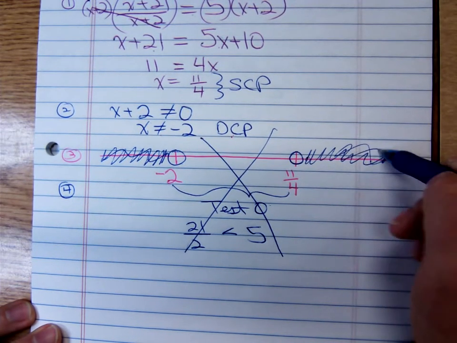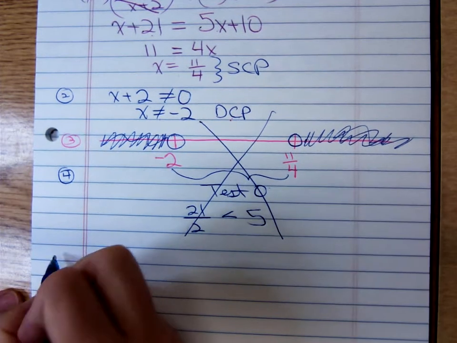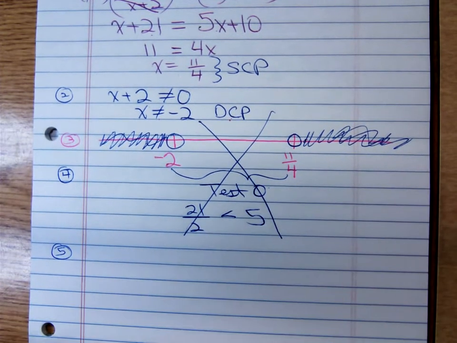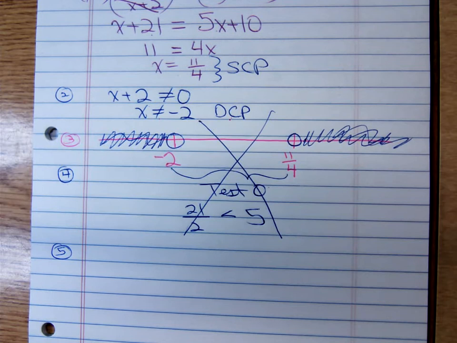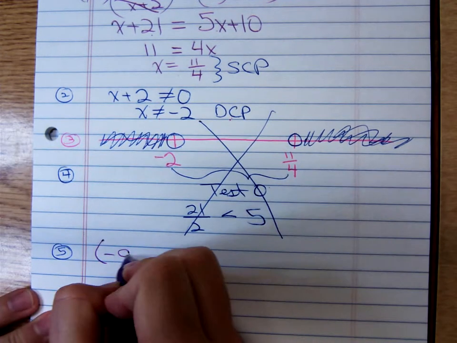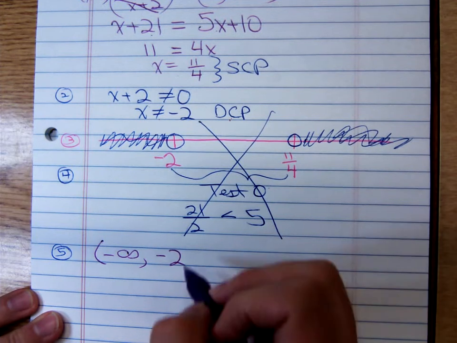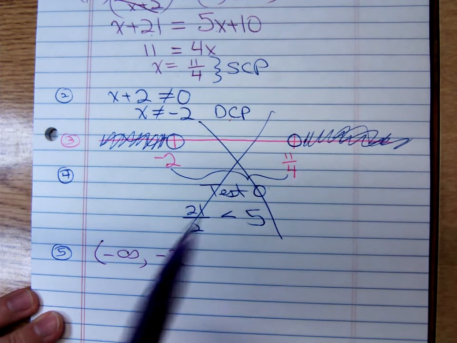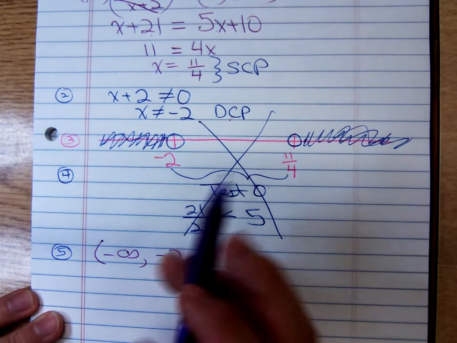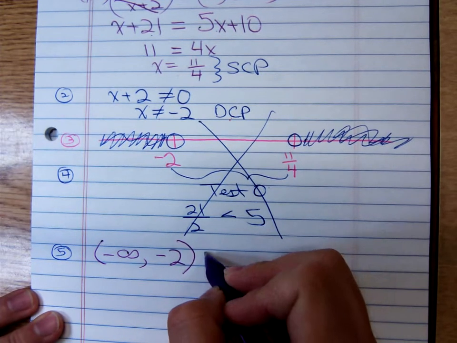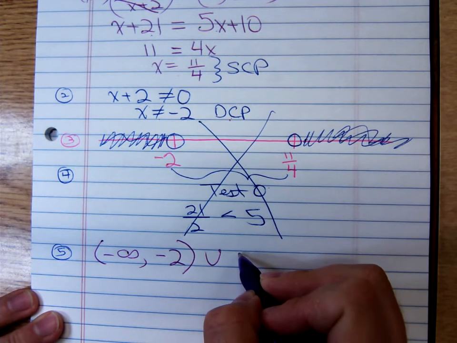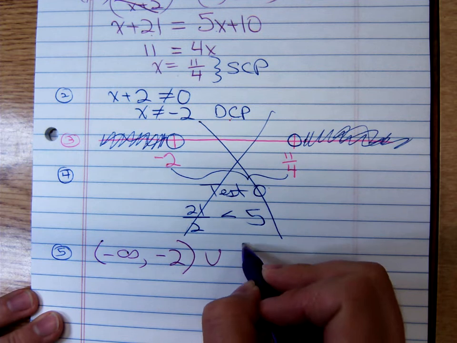Normally, if this were your math lab and you were typing in your answer, you'd type it from negative infinity to negative 2, and what goes after the negative 2? I heard both. Which one? Parenthesis. You use a bracket when it's shaded. So parenthesis, union, parentheses.